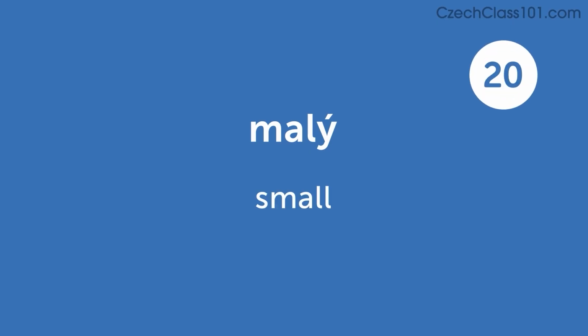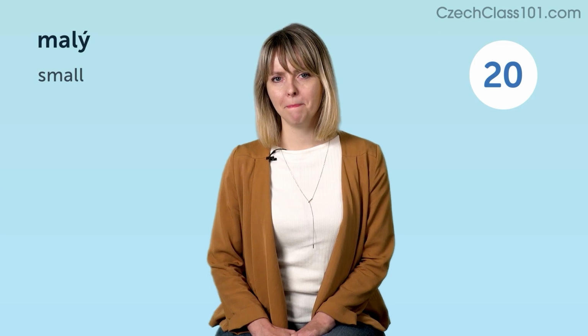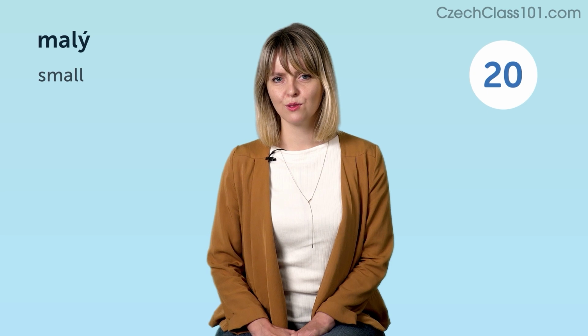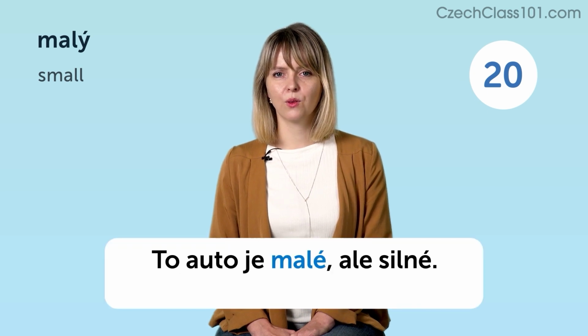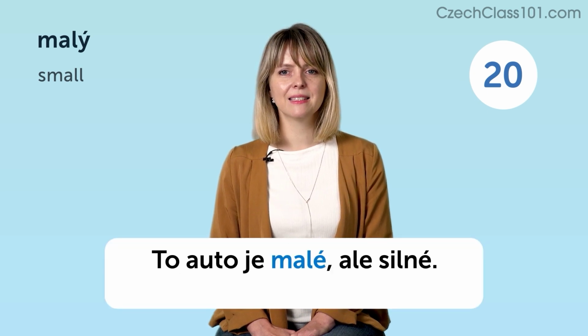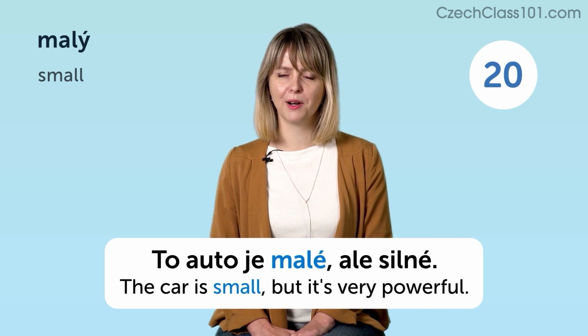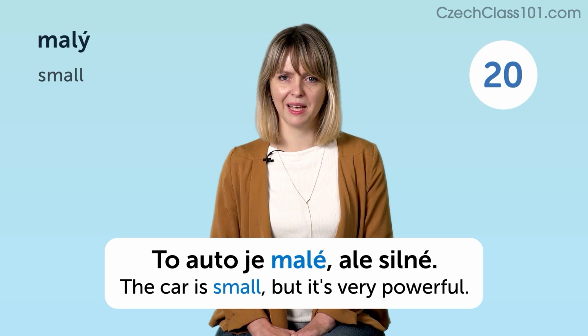Malý. Small. To auto je malé, ale silné. The car is small, but it's very powerful.